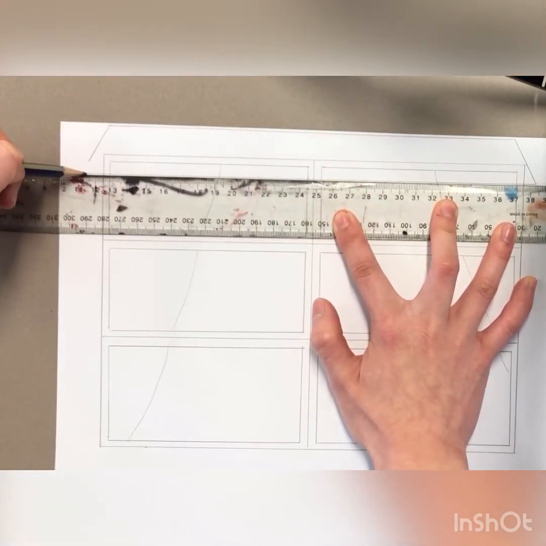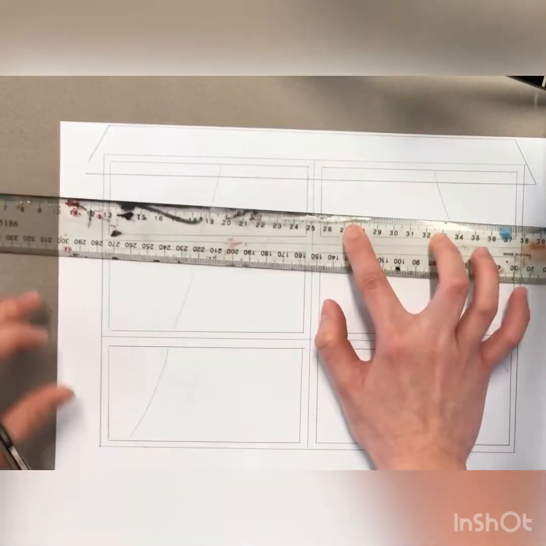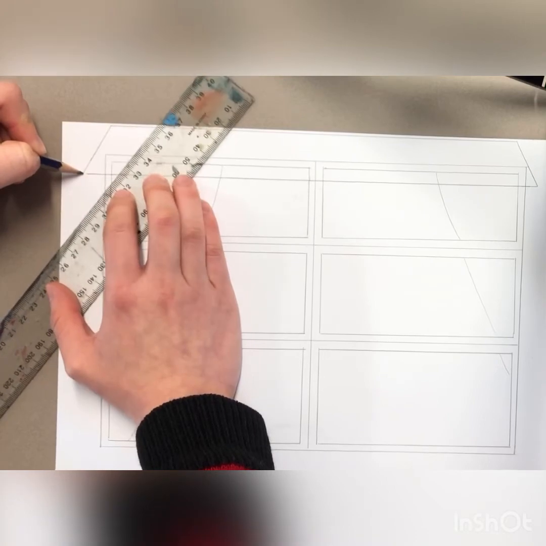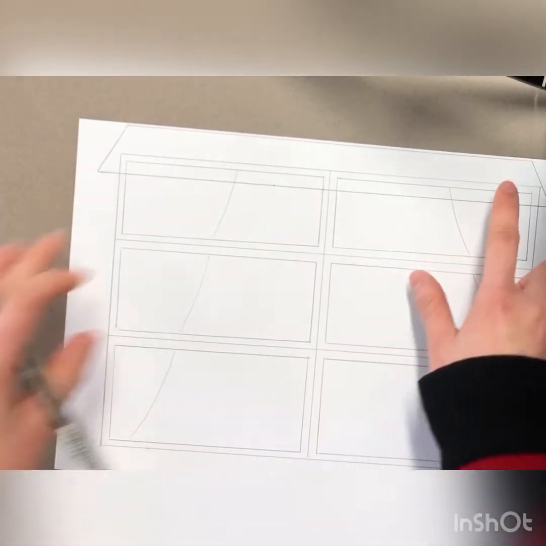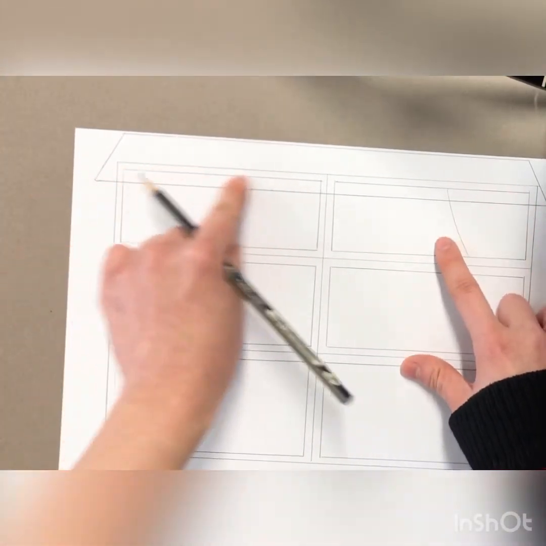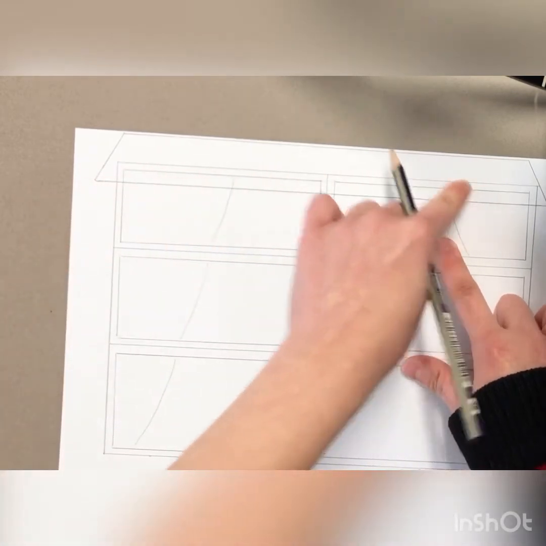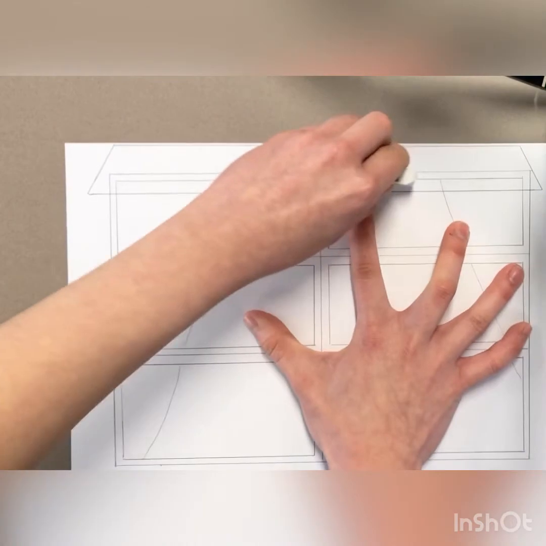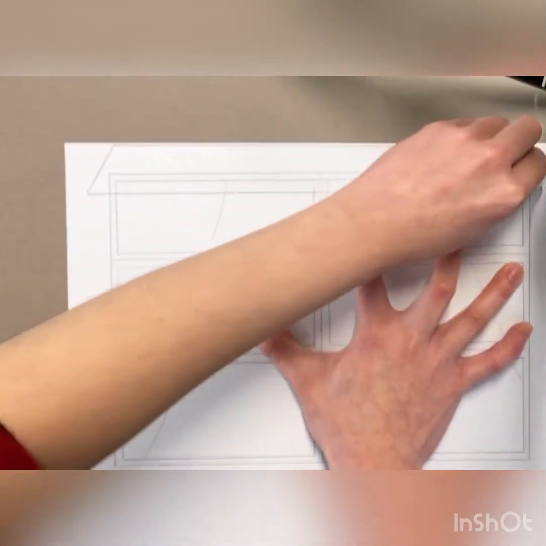I'm trying to draw a line across and then make sure that my lines are connected. And because this is a covering, that means everything inside is behind, so you can't actually see it. So I'm just going to erase this.